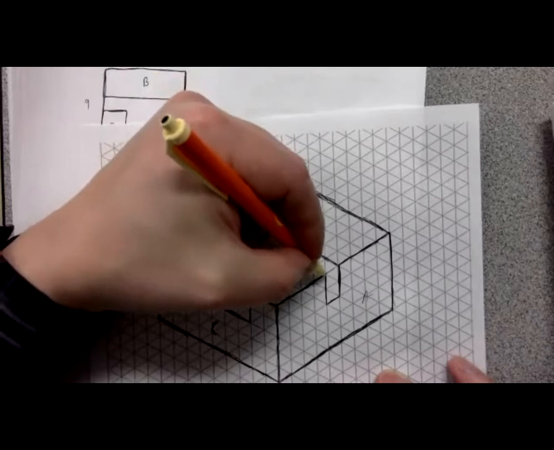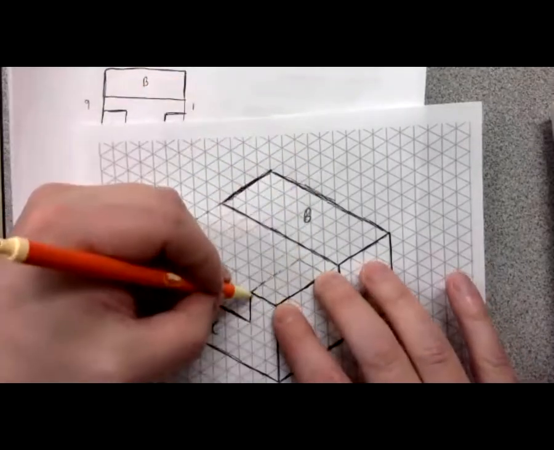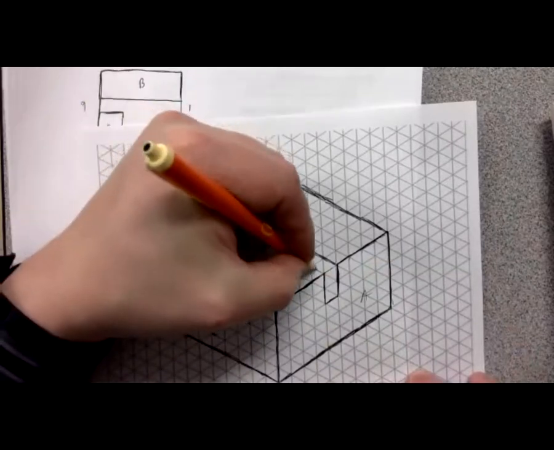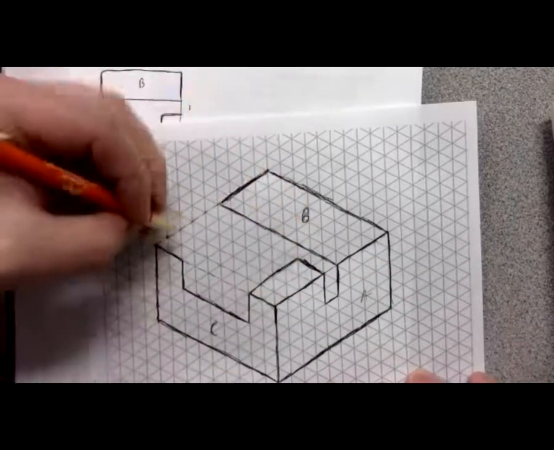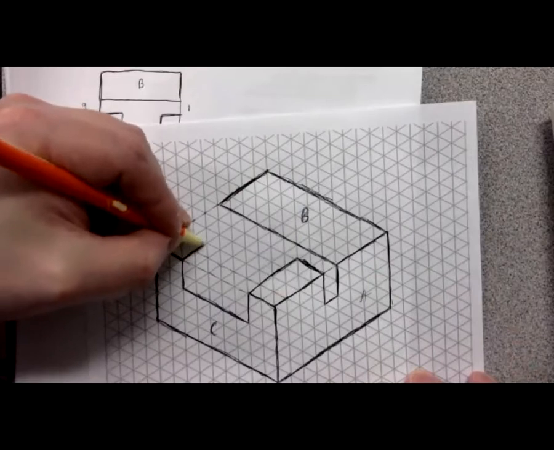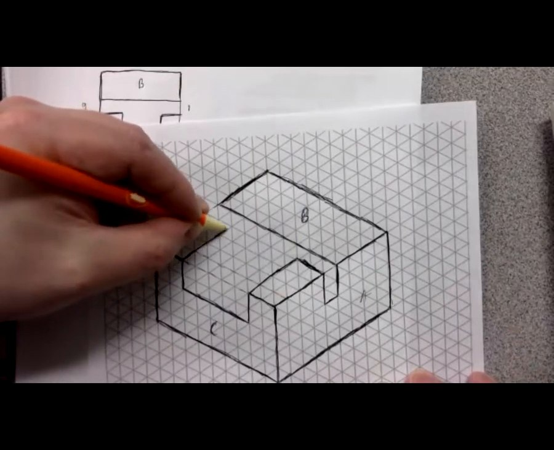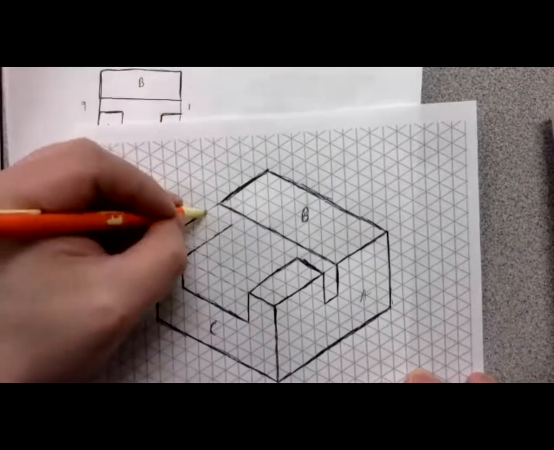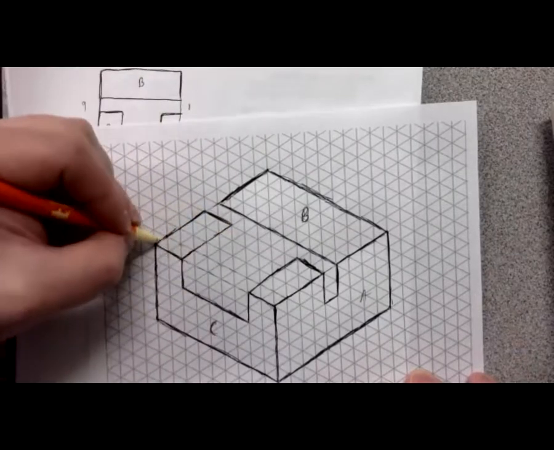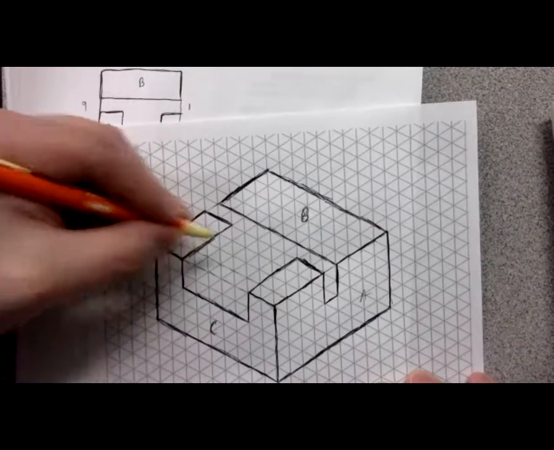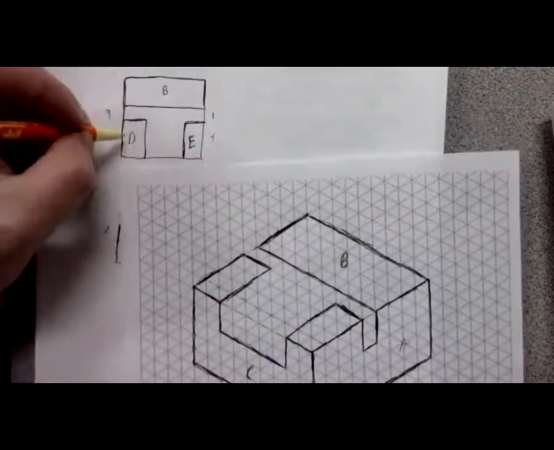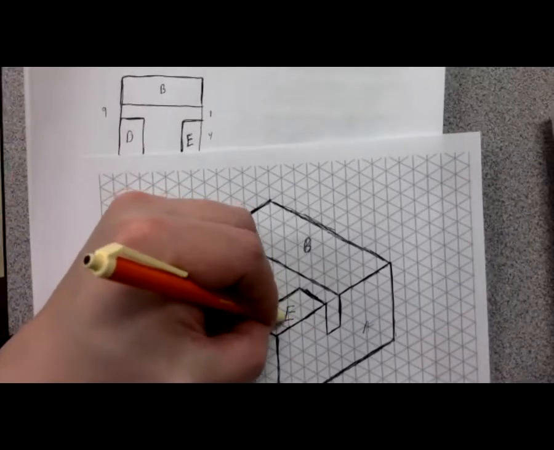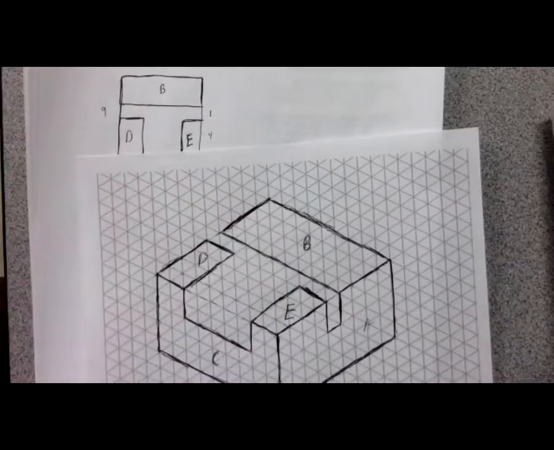It's 4 and 2, so it's 1, 2, 3, 4, and 2. So if I'm sticking with my labeling here, this is D, and this is E. Okay.